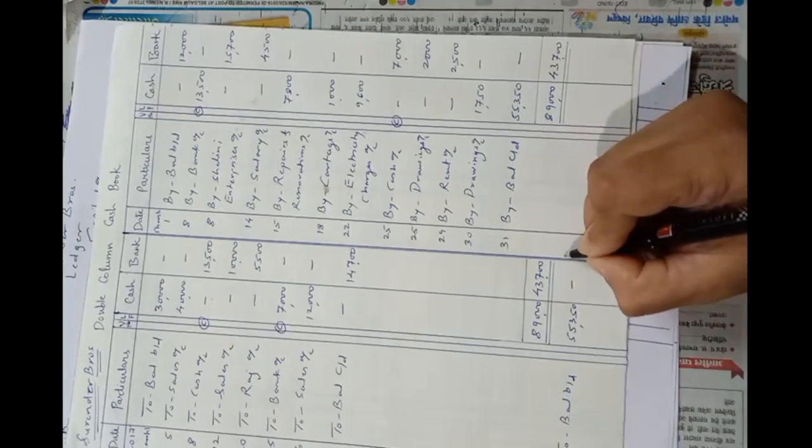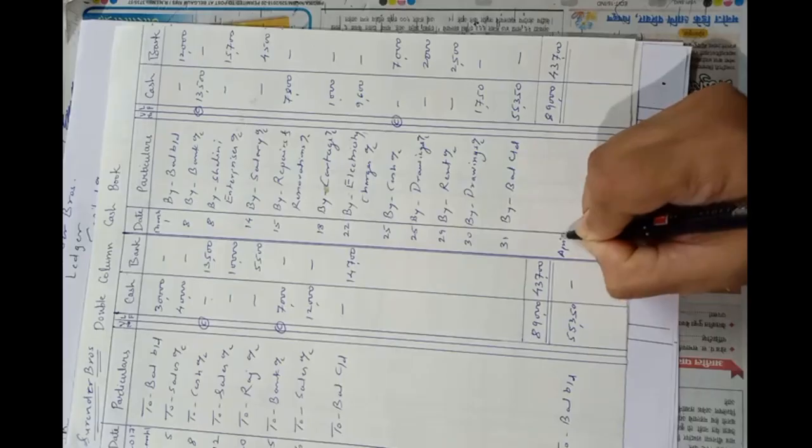And now the second posting of this, that is on April 1st, by balance brought down in the bank column 14,700. It shows that there is a cash balance of 55,350 on April 1st and there is a bank overdraft of 14,700.